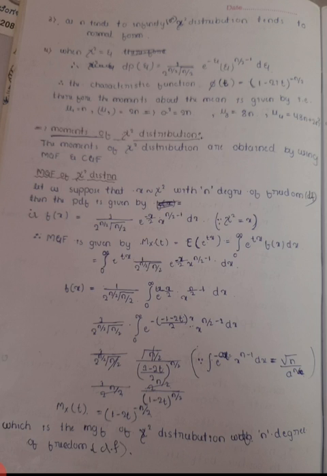Using this relation, integration 0 to infinity e raised to minus ax into x raised to n minus 1 dx is nothing but gamma n upon a raised to n. That is equal to 1 by 2 raised to n by 2. Here gamma of n by 2, gamma of n by 2 cancelled. That is 2 raised to n by 2 divided by (1 minus 2t) raised to n by 2. Therefore, MGF Mx(t) is equal to (1 minus 2t) raised to minus n by 2, which is the MGF of chi-square distribution with n degrees of freedom.